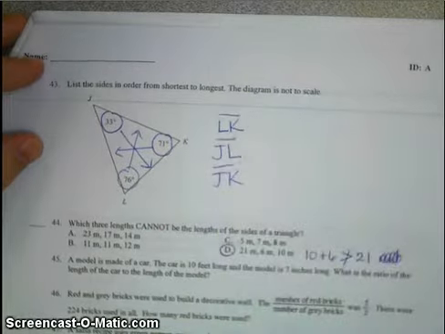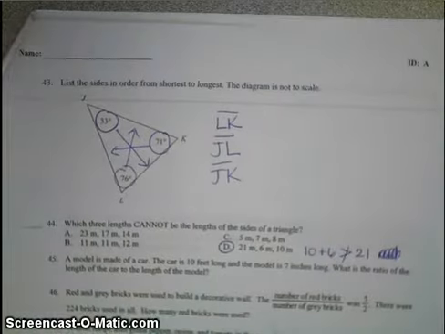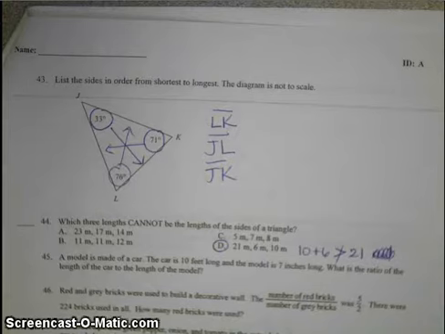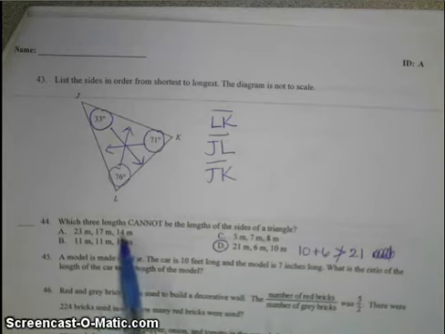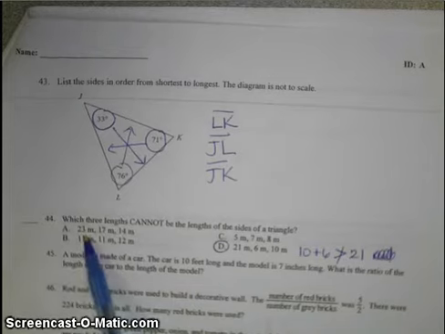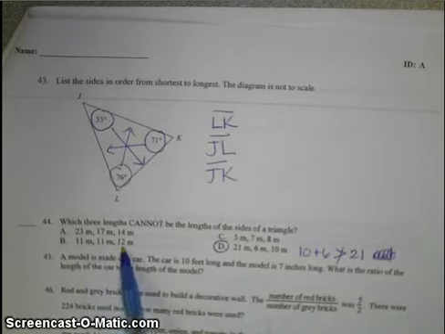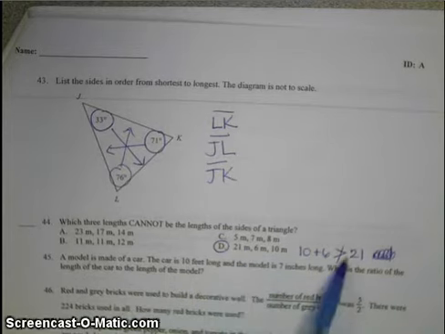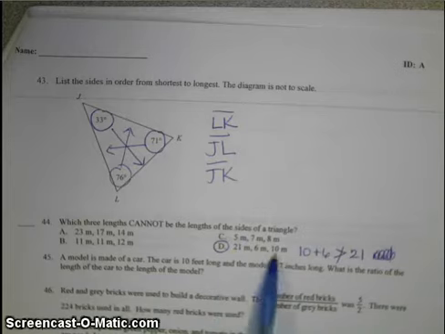Number 44, which 3 lengths cannot be the lengths of the sides of a triangle? So we're always making sure that if we take the sum of any 2 numbers, it's always going to be greater than the third. So the trick is to look for your smallest 2 and make sure their sum is greater than the other. So 17 plus 14 is larger than 23. 11 plus 11 is greater than 12. 5 plus 7 is greater than 8. Here's the problem. 6 plus 10 is not greater than 21. So these measures would not make a triangle.